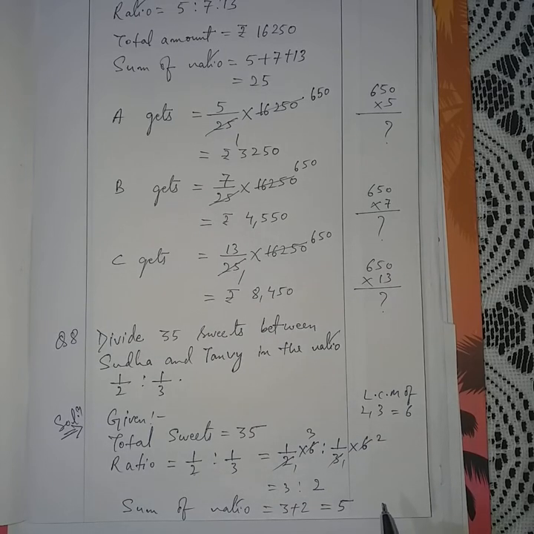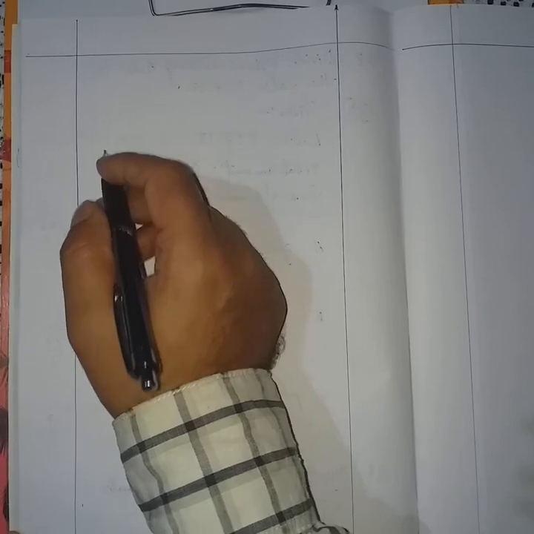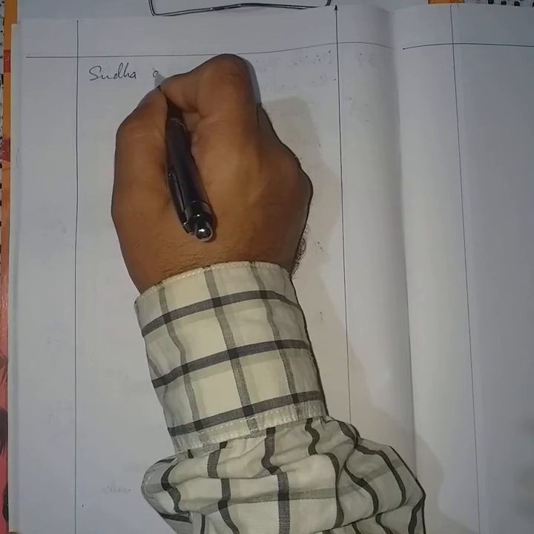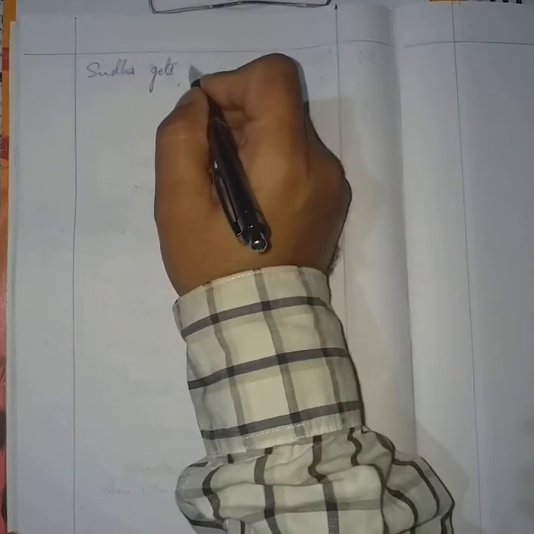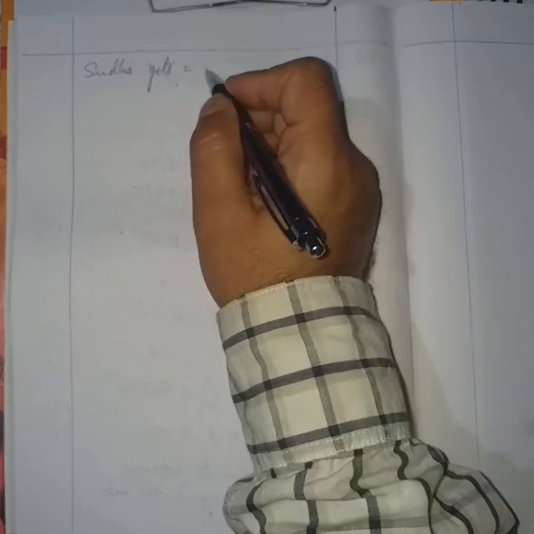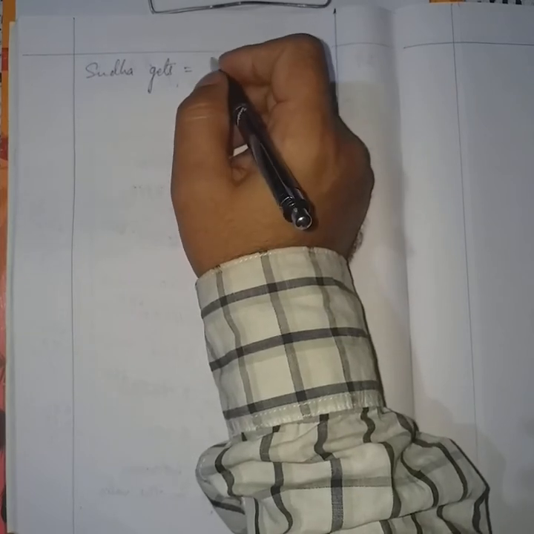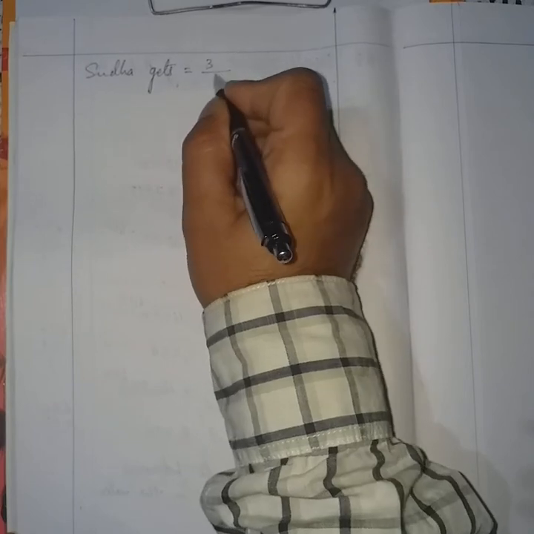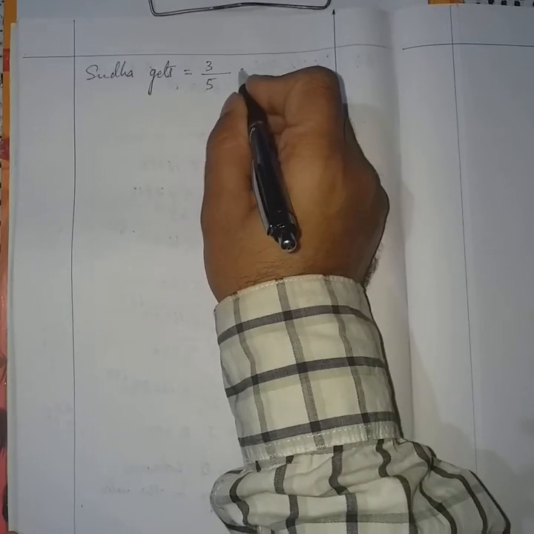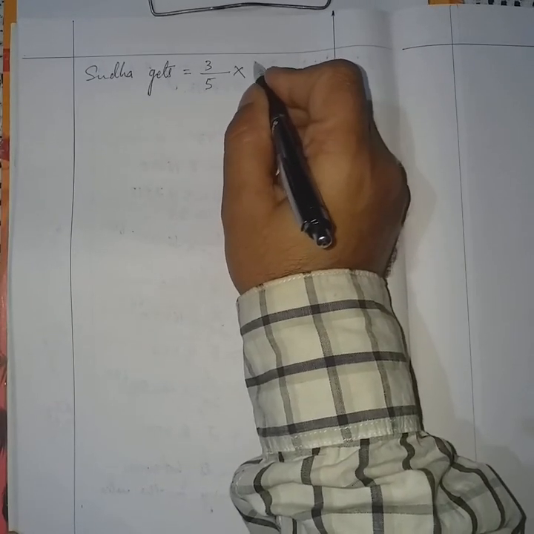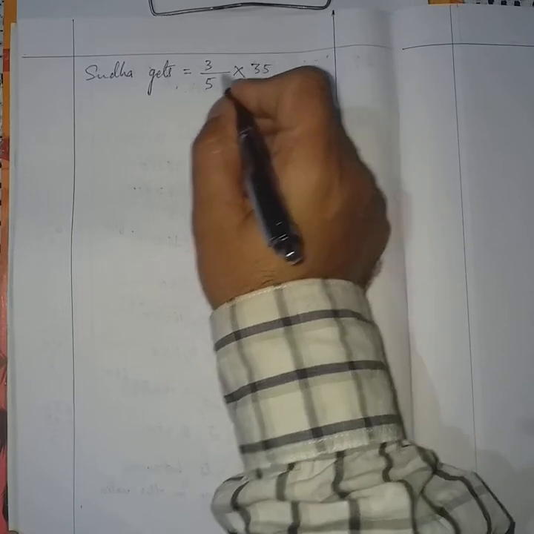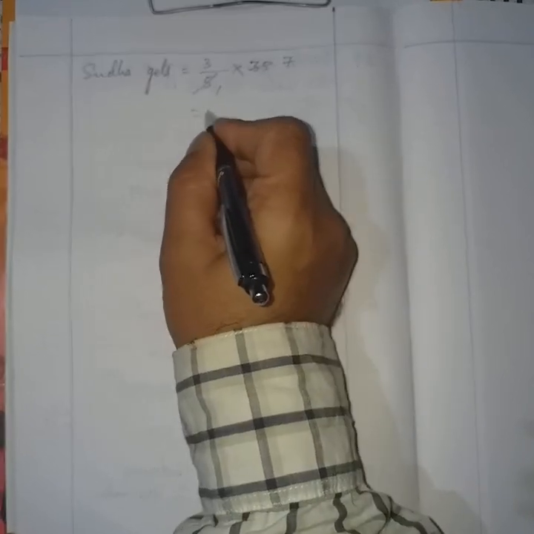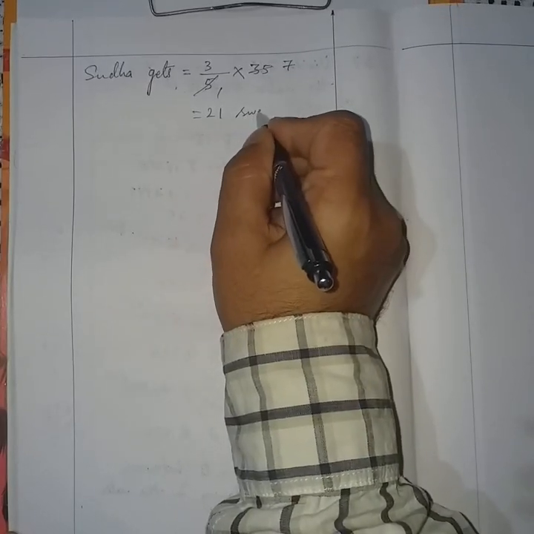Okay, now Sudha gets, from the ratio, Sudha is 3 and the sum of the ratio is 5 and total sweets are 35. So 5 1s are 5, 5 7s are 35, 7 3s are 21 sweets.